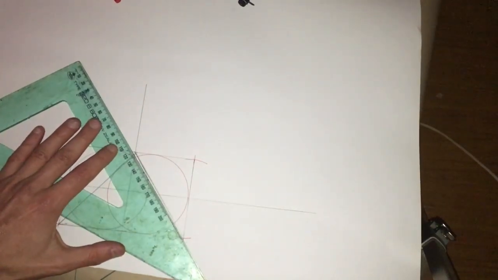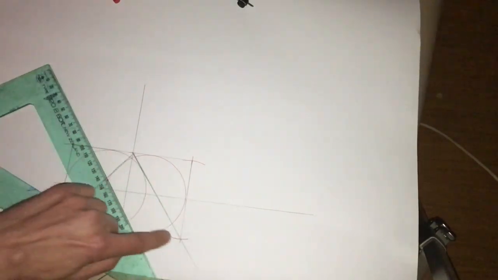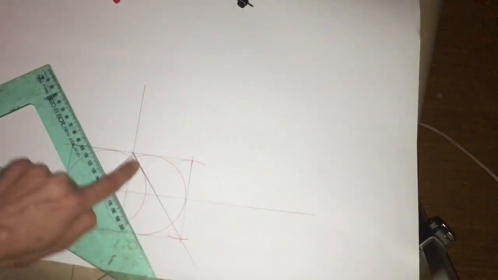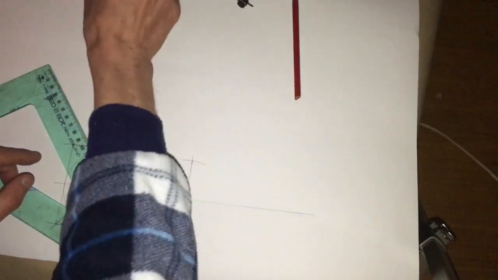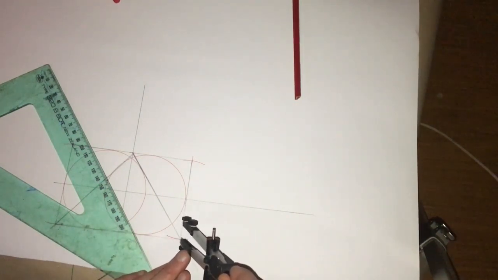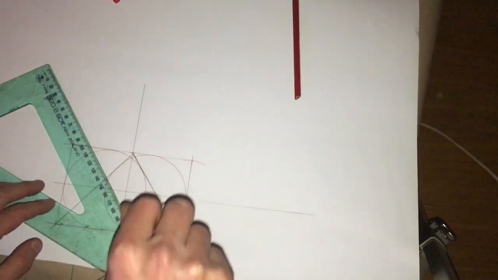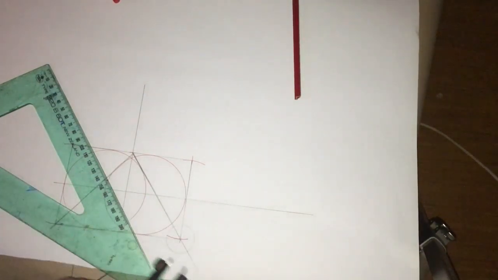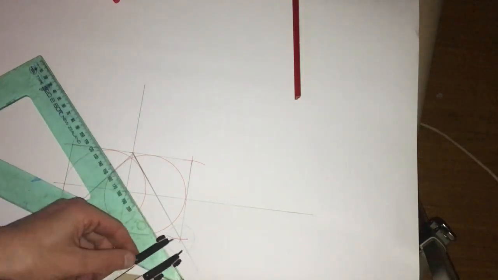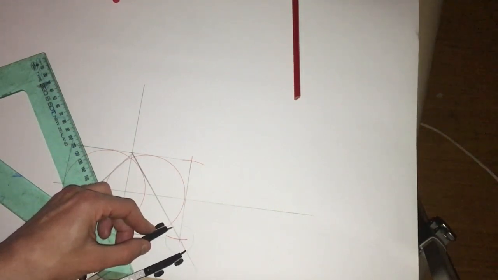Now, what I need to do is extend this line down slightly, because I want to create a 90 degree angle from here. And I'm going to use a different compass for this. Again, the Vesica. Firstly, I'm going to draw a circle on camera, and then I'm going to adjust the compass to the diameter of that circle.